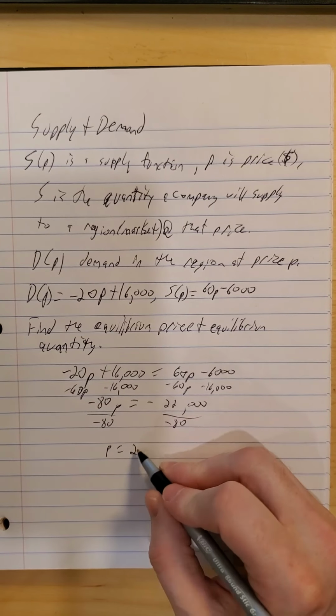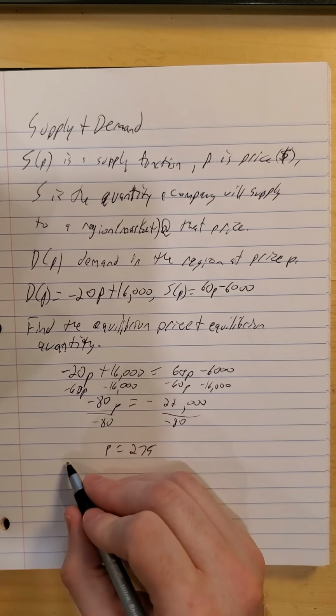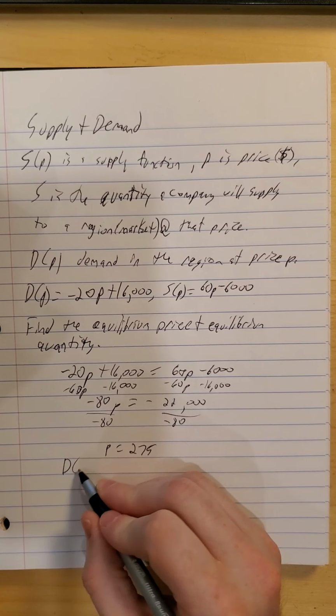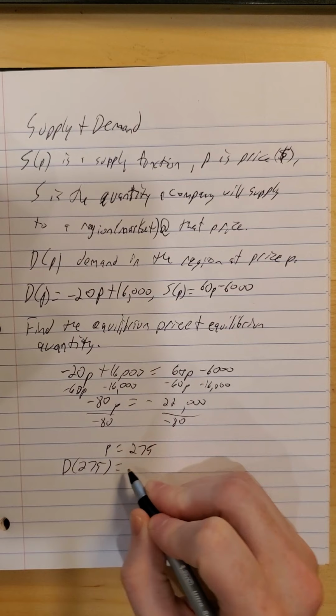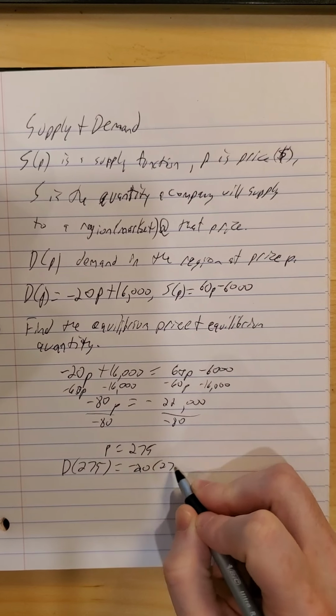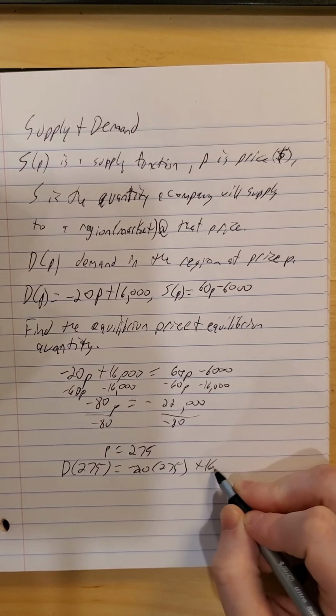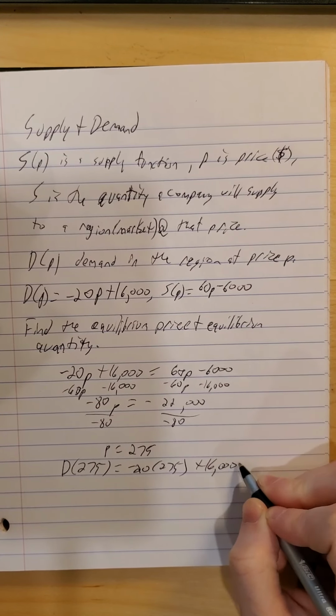To find the equilibrium quantity, we plug it into either one. So D of 275: negative 20 times 275 plus 16,000 is $10,500.